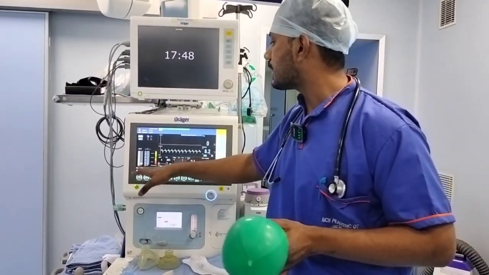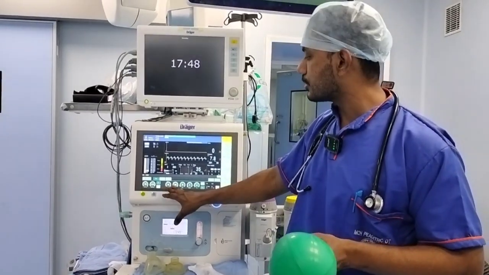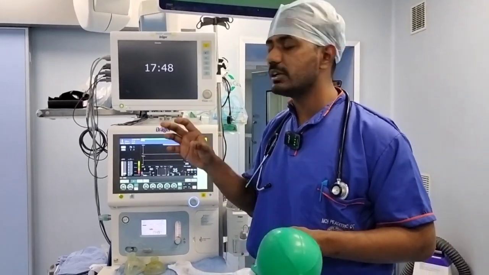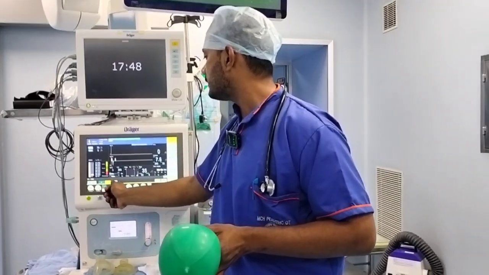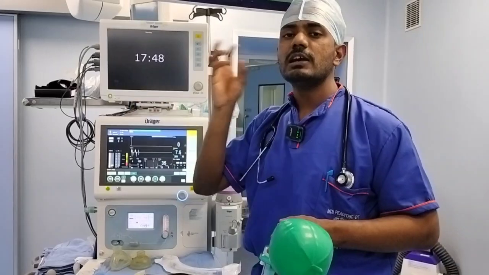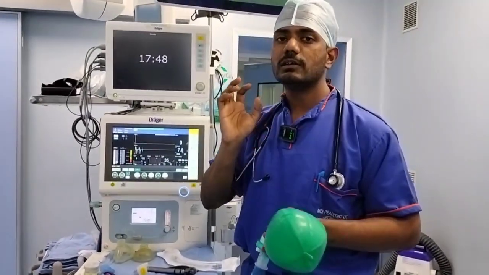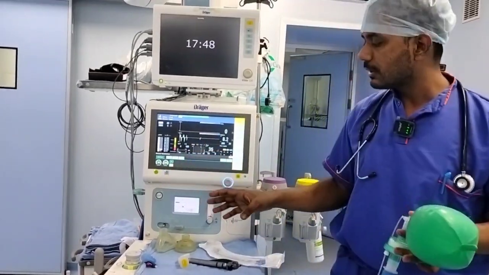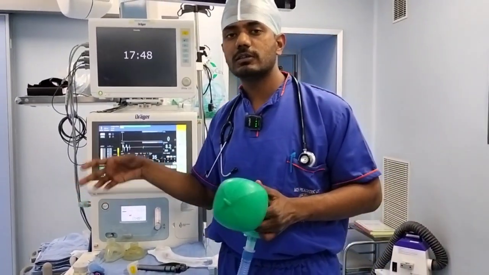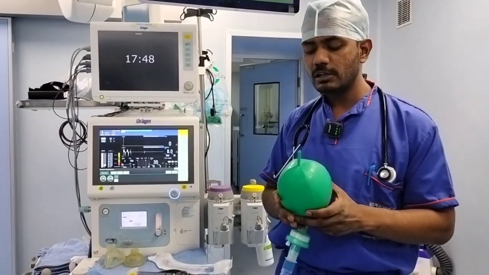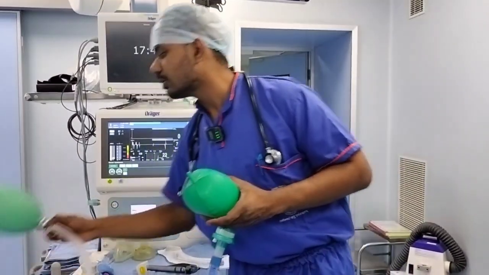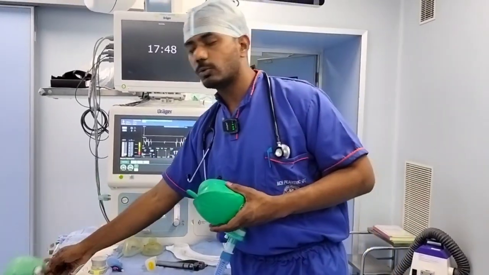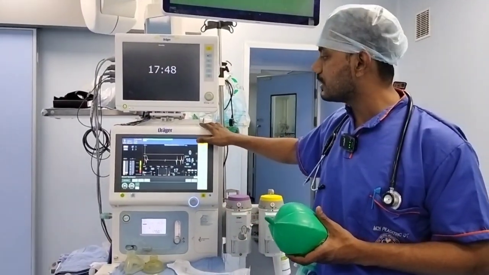Apart from that, there are many other modes. This is what we call volume control mode, where we control the amount of volume going in during each breath. There are other modes called pressure control ventilation and pressure support ventilation. In pressure support ventilation, when the patient breathes, just some support is given to make the breath adequate. Another is manual ventilation, which means the patient is not breathing spontaneously. Only if I ventilate the patient will you see changes in the lungs, else nothing will happen. So why are there so many modes in anesthesia ventilation?